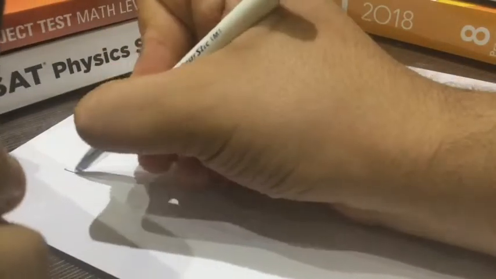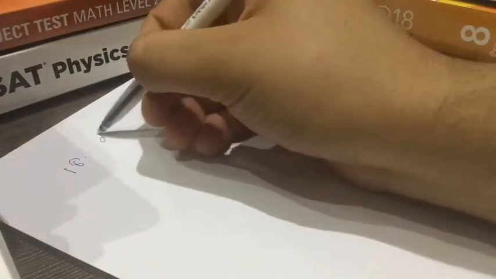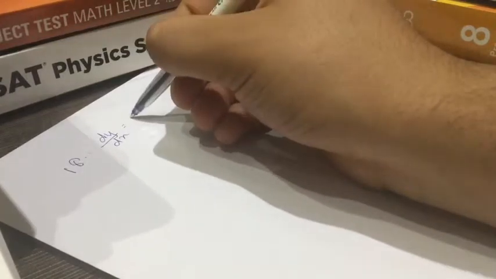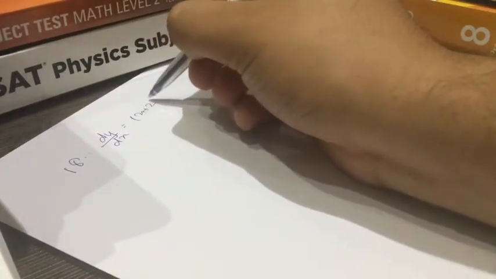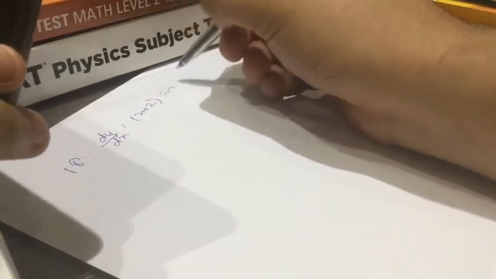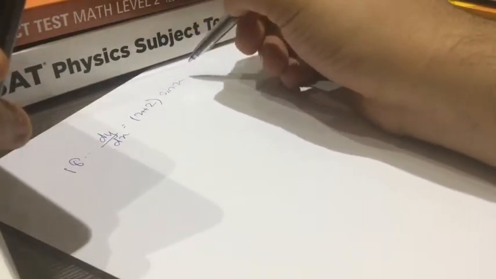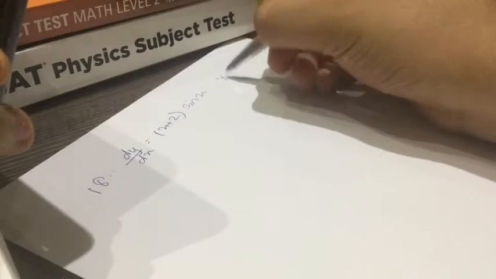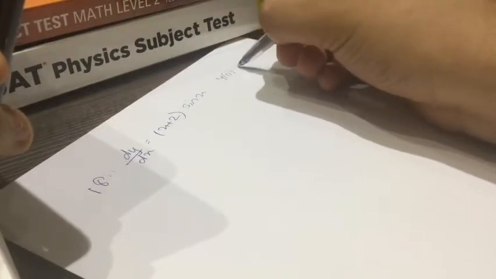Now question 18, given a differential equation of dy over dx equals x plus 2 sine x, and also given an initial condition of y of 0 equals 2.